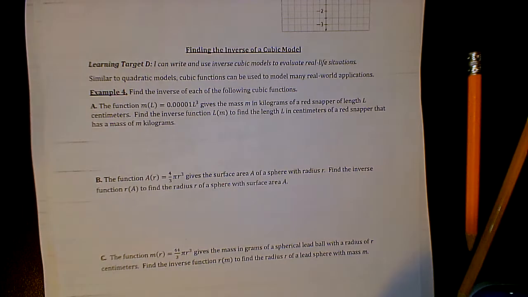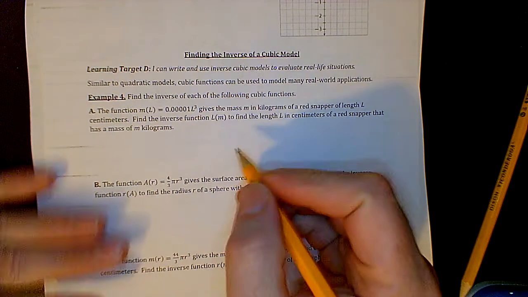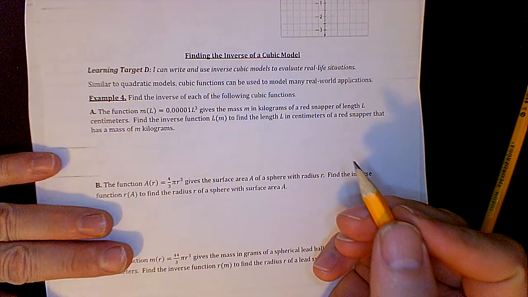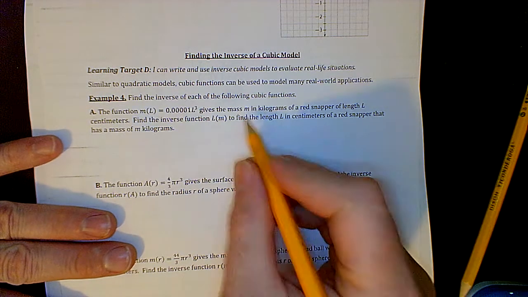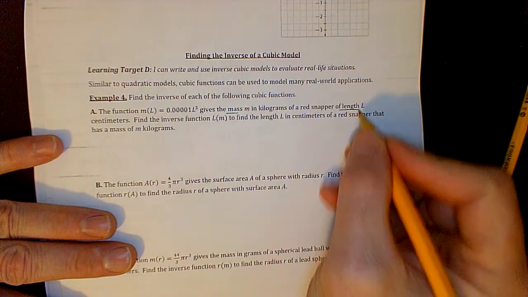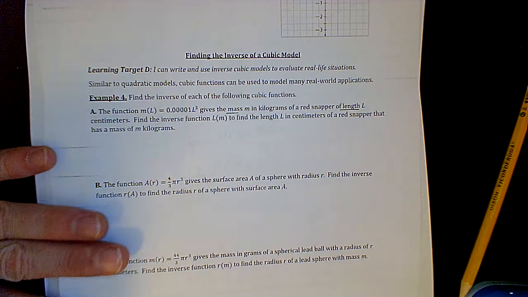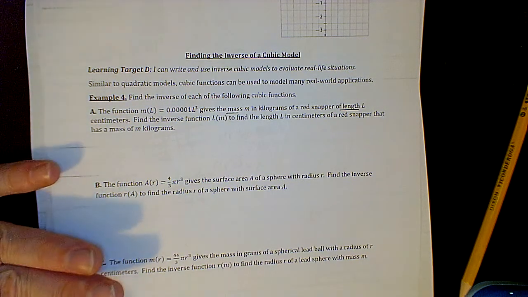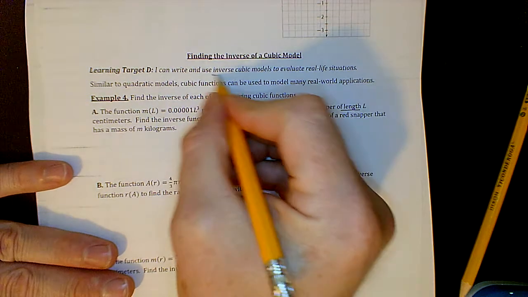Alright, let's hit some more problems here. I want to point out again that we're not going to switch x and y because the values that we're plugging in don't switch. If I take mass in terms of length, switching m and l doesn't make mass magically turn into length, nor does it make length turn into mass. So here we go. We're going to write the inverse of cubic models.